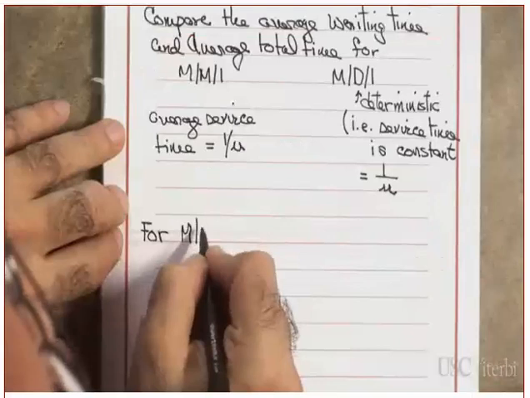Oh, sorry, I'm sorry, that's E of R. Very good. Clear? Which means what is E of W? E of W is equal to R.